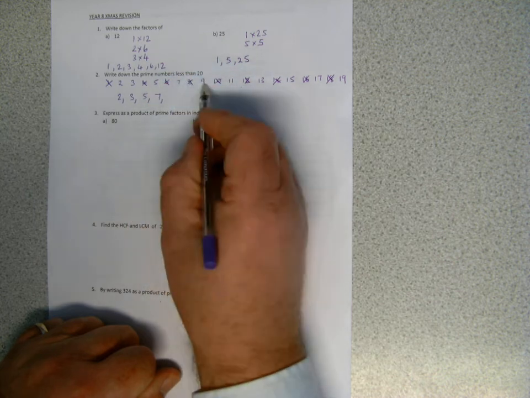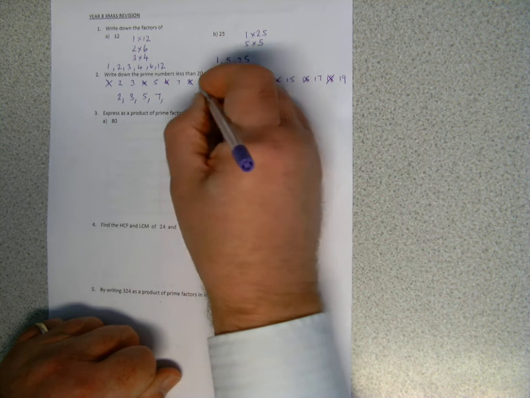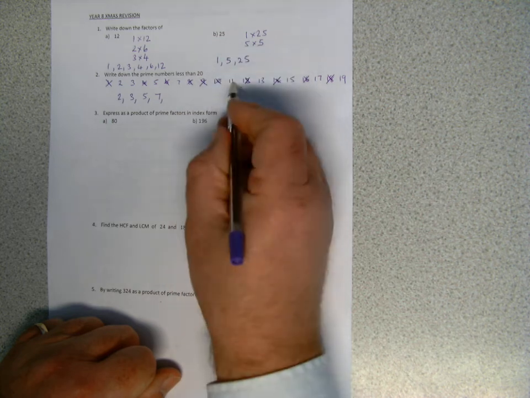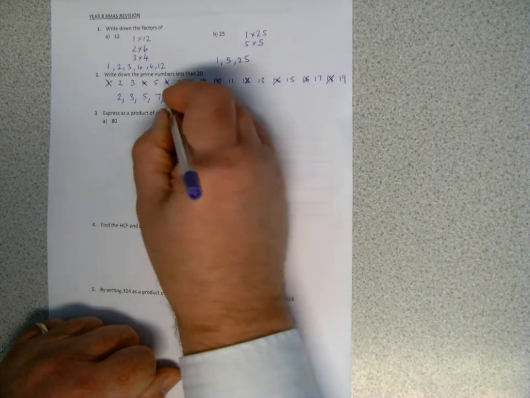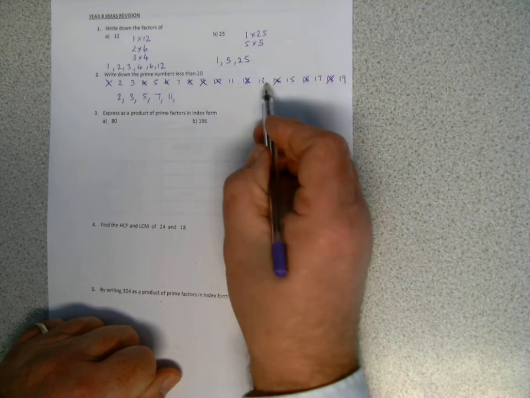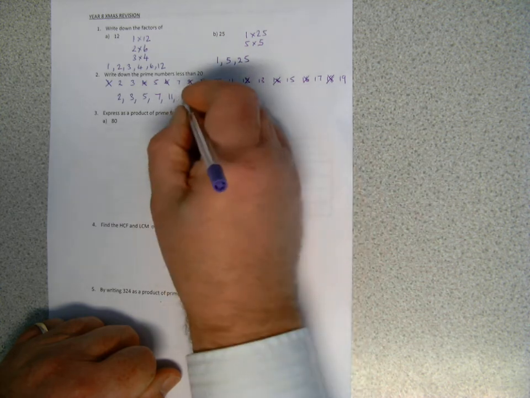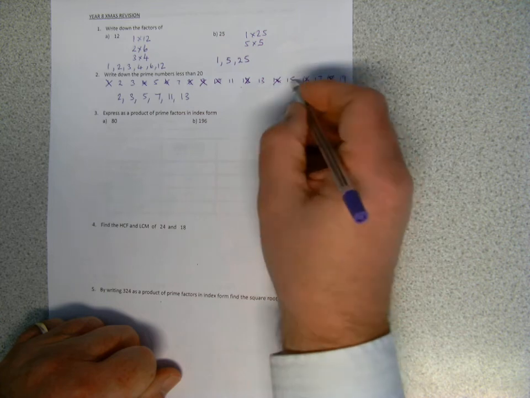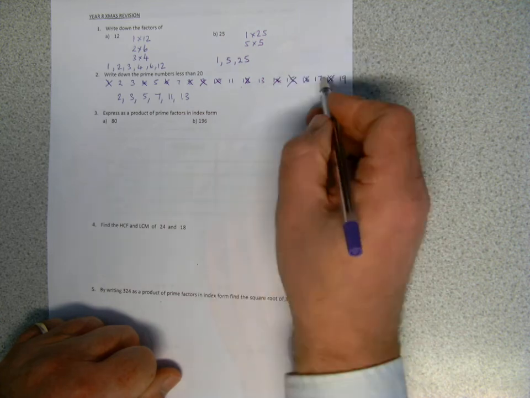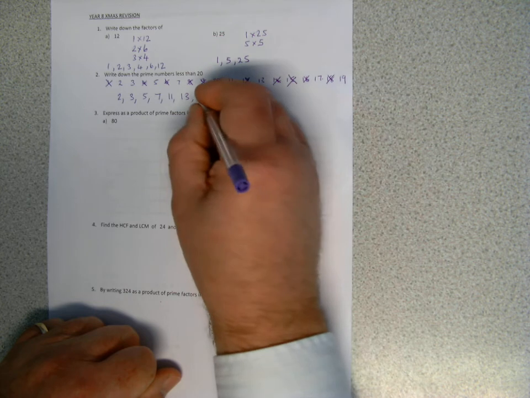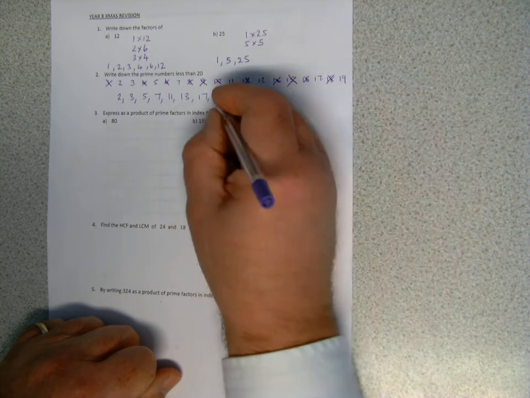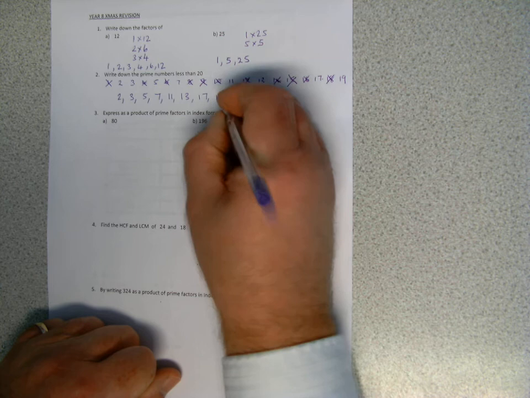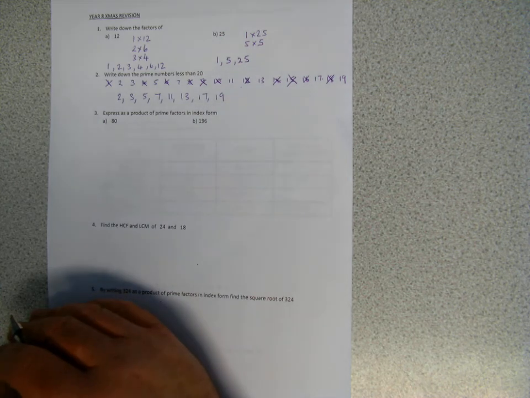Now 9 is divisible by 3, so that can't be prime. 11, only 1 times 11, so 11 is prime. 13, only 1 times 13, so 13 is prime. 15, divisible by 3 and 5, so that can't be prime. 17, only 1 times 17, and 19, only 1 times 19. So there are the prime numbers which are less than 20.